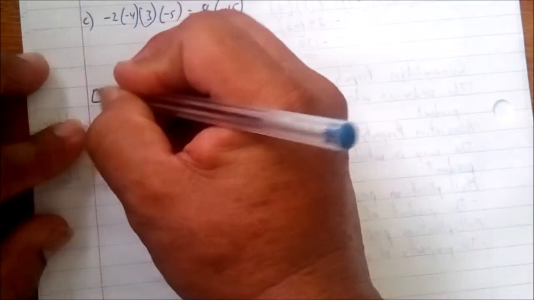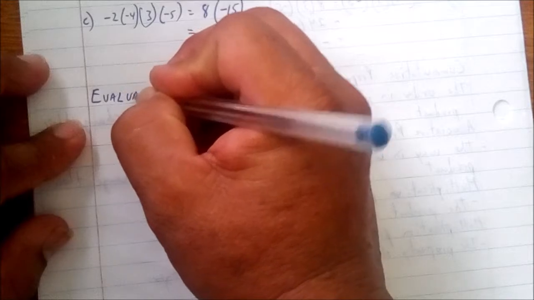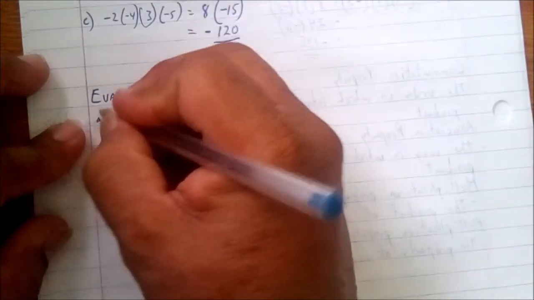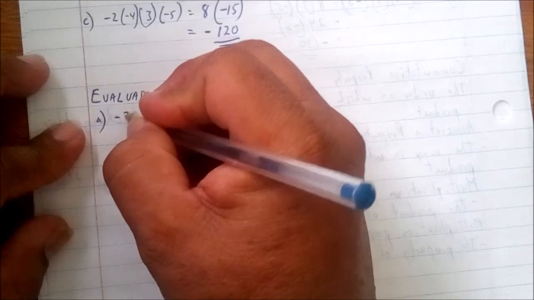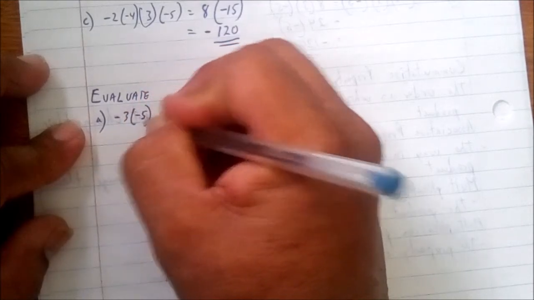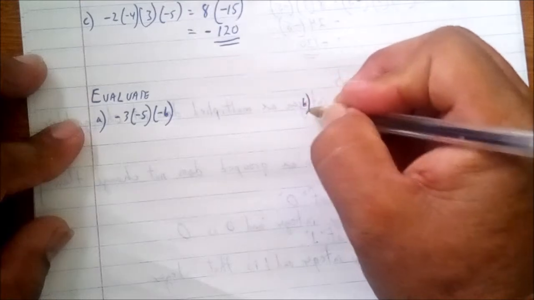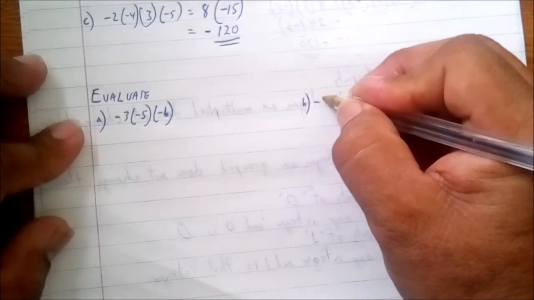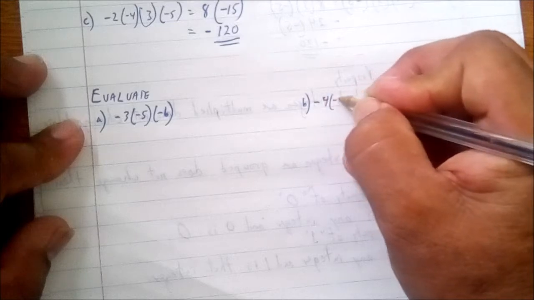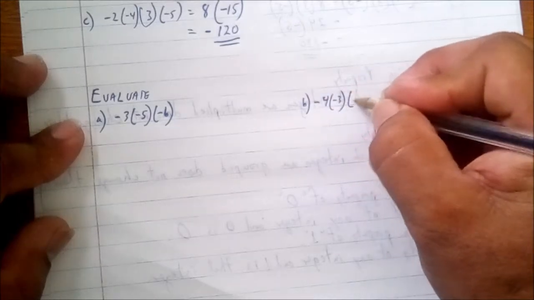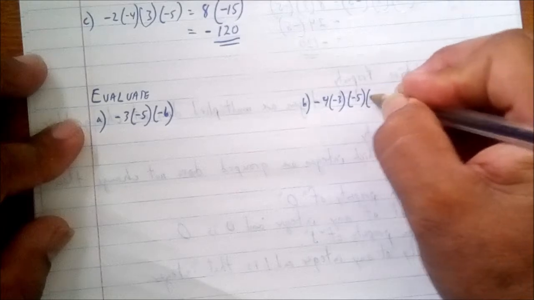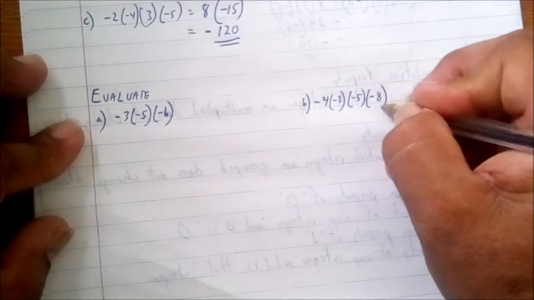Alright, let's try our next examples. Let's see now. Evaluate. I put examples: negative 3, negative 5, and negative 6. Okay, and I'm going to put the next example right here so we can see what then happens. We have negative 4, negative 3, negative 5, and negative 8.